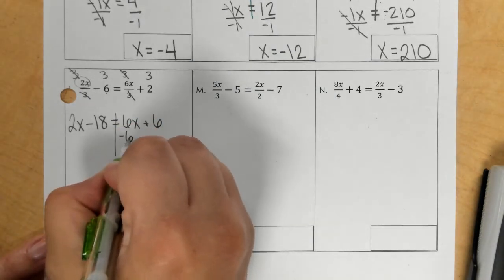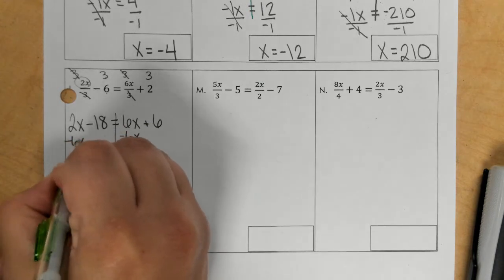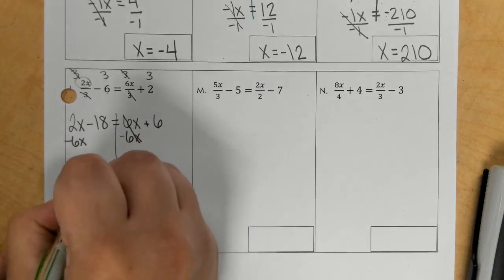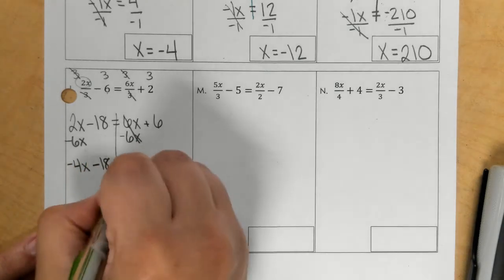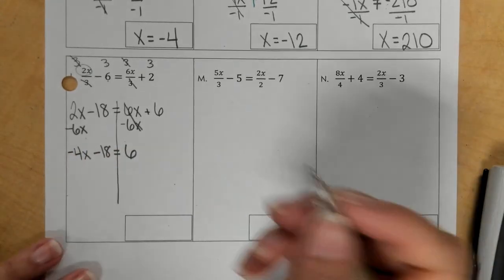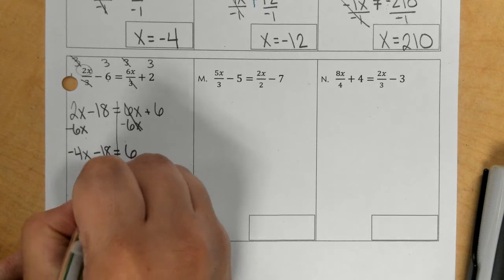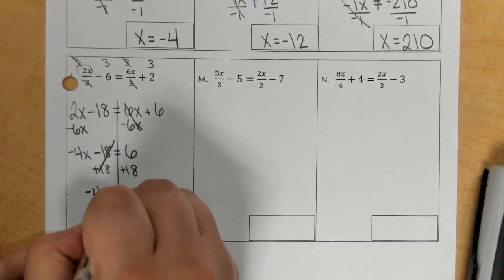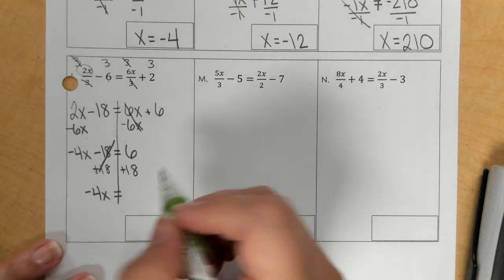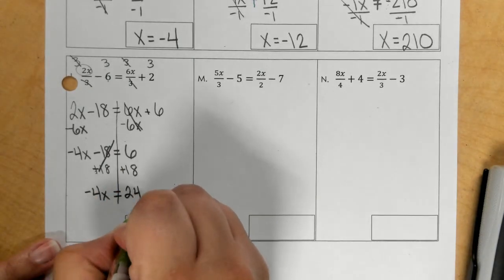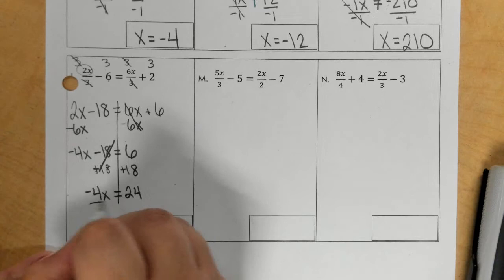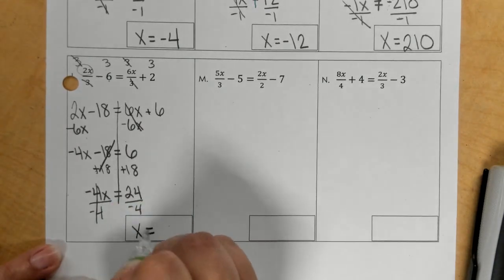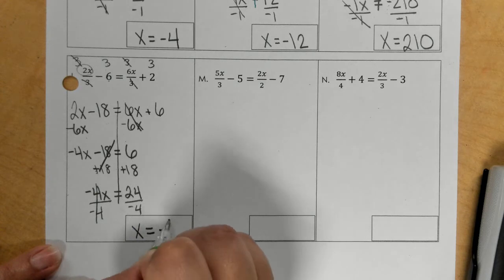So I subtract the 6x, and 2 minus 6 is negative 4x minus 18 equals 6. I'm adding the 18 over, and that would be 24. Divide by -4, and we would get -6.